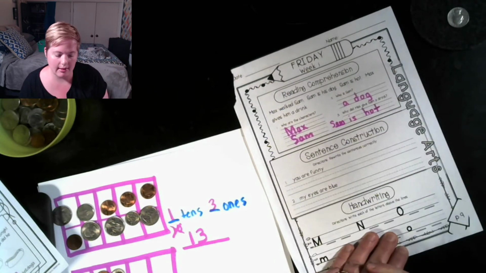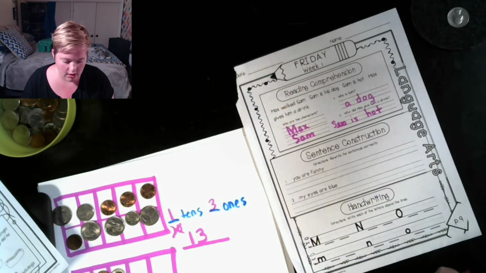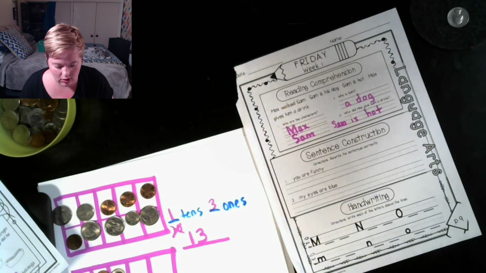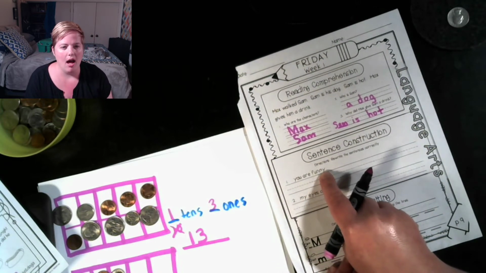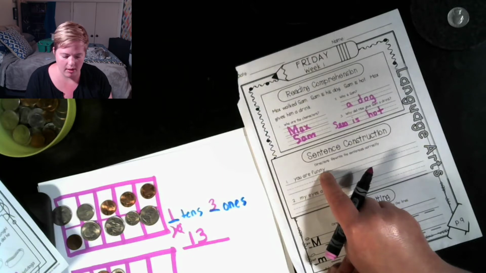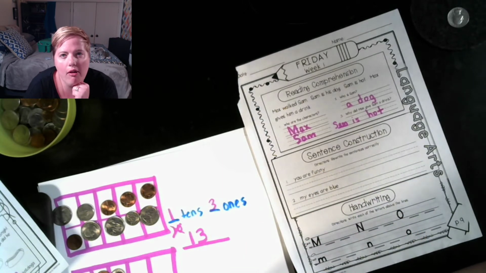Sam is hot. Okay, so now down here it says sentence construction, the directions. Rewrite the sentence correctly. Okay, so this sentence says, you are funny. I want you to think to yourself for just a moment. What do you notice is wrong with this sentence? Think about all of those morning messages and the ways we tried to trick you and you never got tricked.